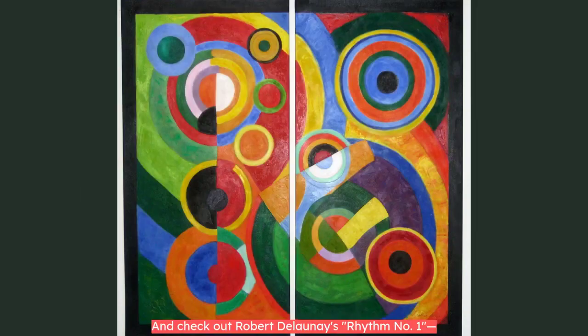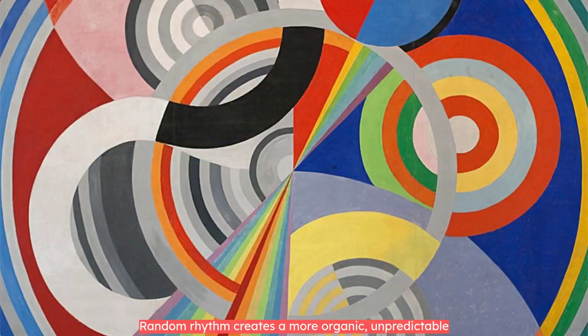And check out Robert Delaney's Rhythm Number 1. The curving, repeating lines and colors create a flowing rhythm that feels like dynamic motion. Random rhythm creates a more organic, unpredictable feel, like in Rhythm, 1912 by Delaney.